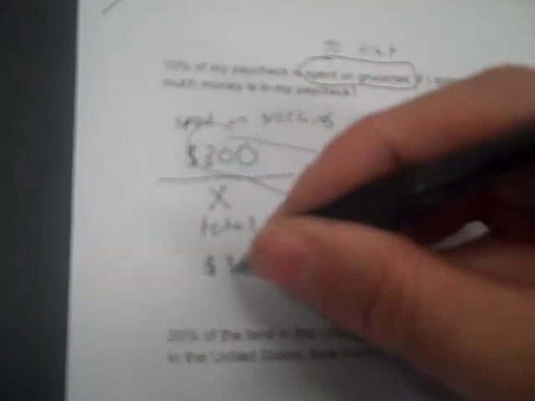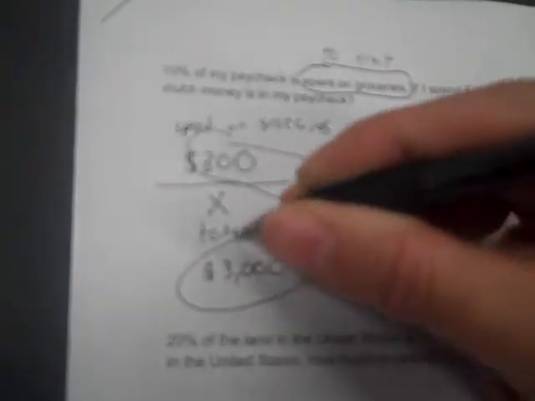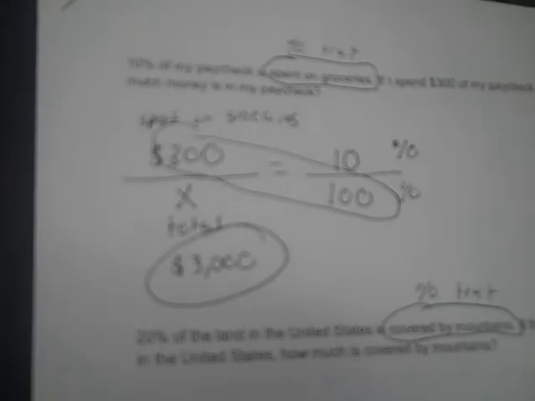I will be taking 300 times 100 and dividing by 10. That's 3,000. So you put $3,000. The label should always match what's up here. So $3,000 is in my paycheck. I spent 10% of it on groceries, and that accounts for $300.